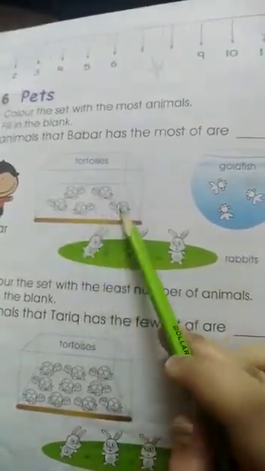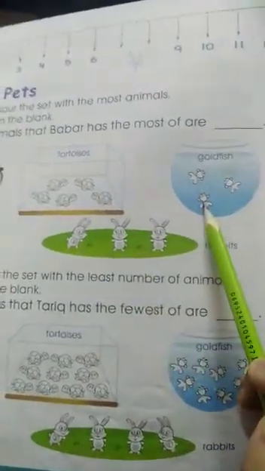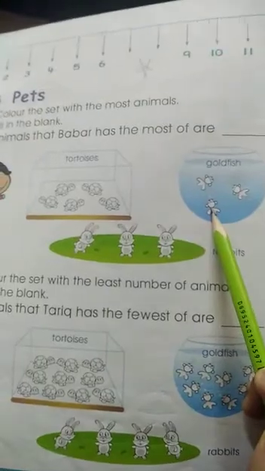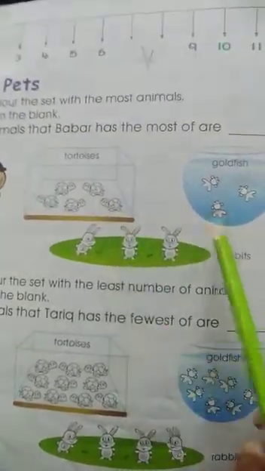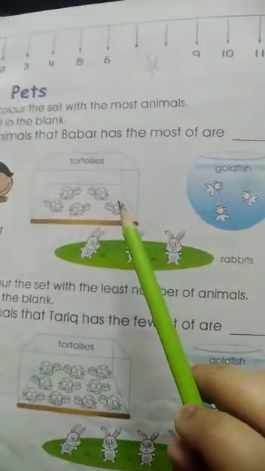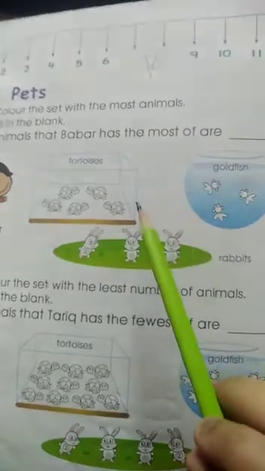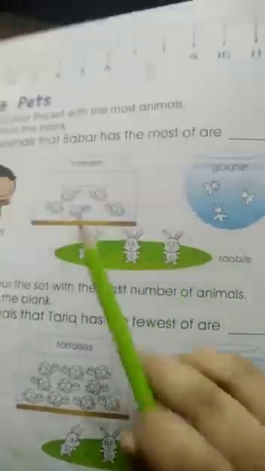1 2 3 4 5. There are 5 tortoise, 3 rabbits and 3 fishes. Now you have to tell me which one is most, tortoise, goldfish or rabbits. Most means more. You have to tell me which of these animals are more: goldfish, rabbits or tortoise.